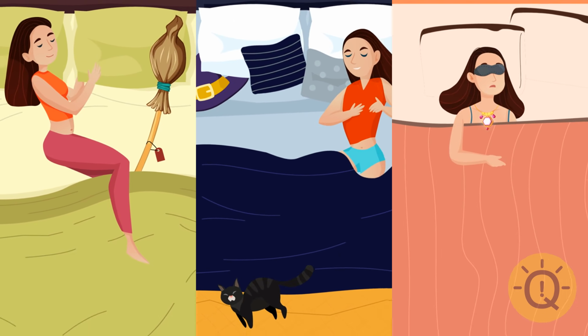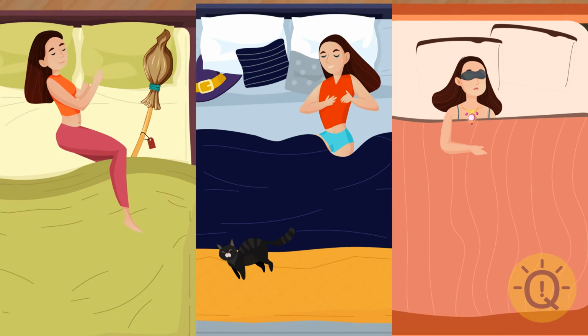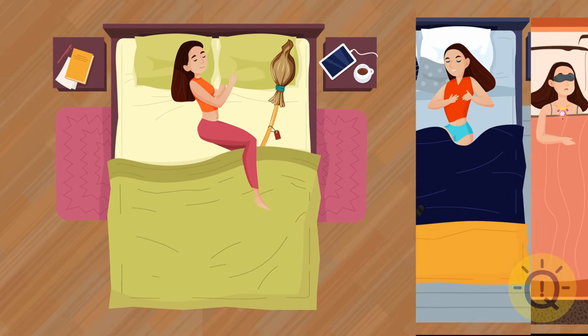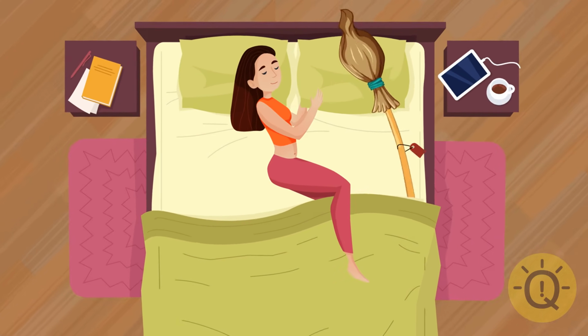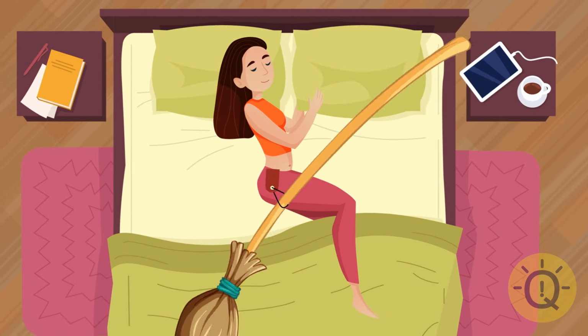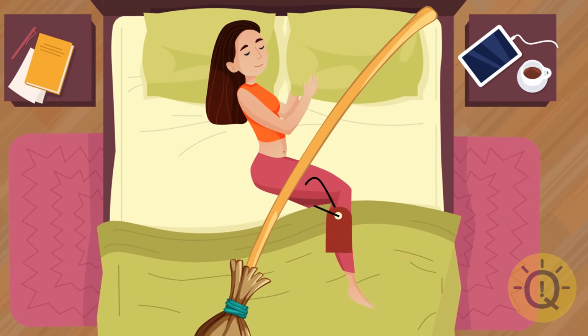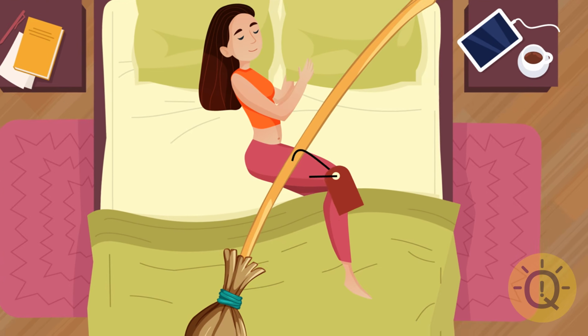Okay, each of these people has something in their rooms that indicates they might be a witch. But take a look at the broom inside the First Lady's bed. First of all, it's made of plastic. And it also has a label on it, which means it was bought from the store.